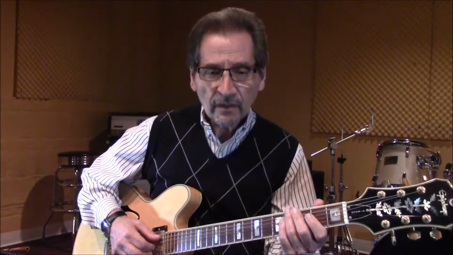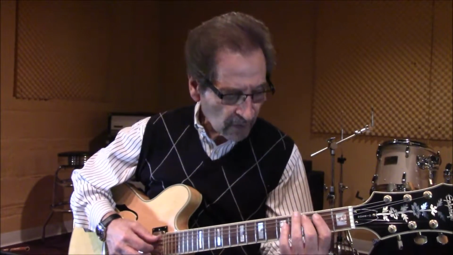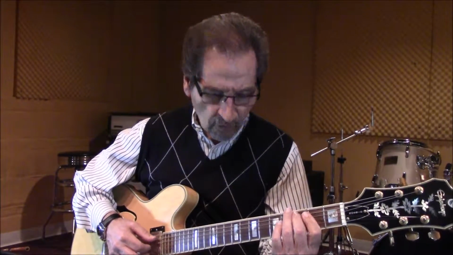In jazz, they will use a half diminished. That would be a minor seventh with a flat fifth note. But we'll talk about that later. But for now, that would be a diminished chord. So that would be a little harsh.